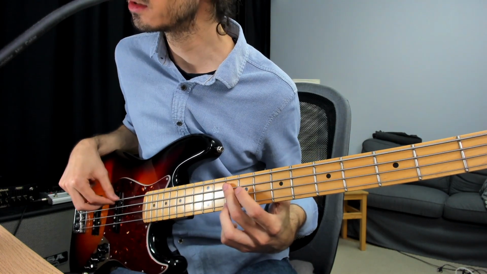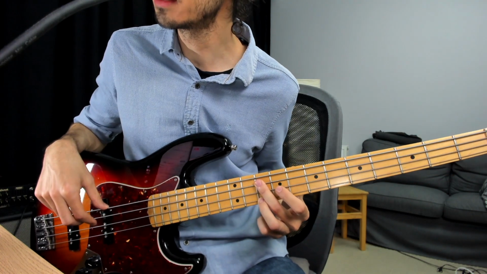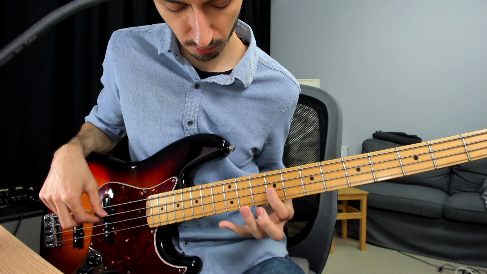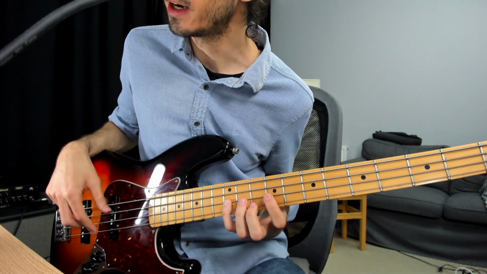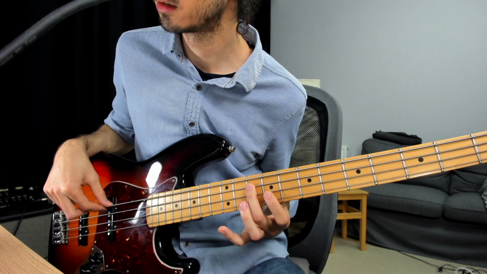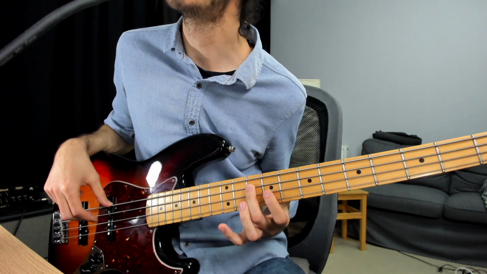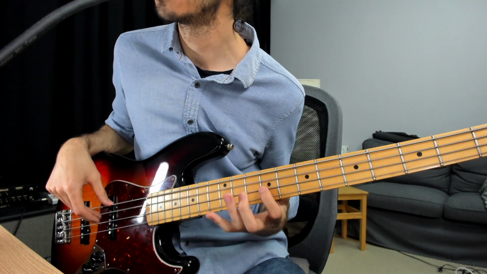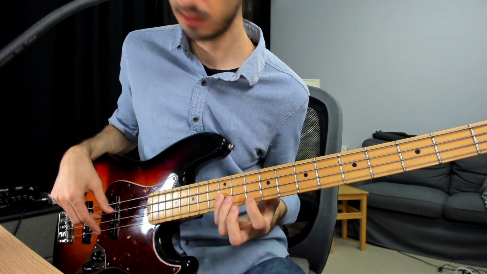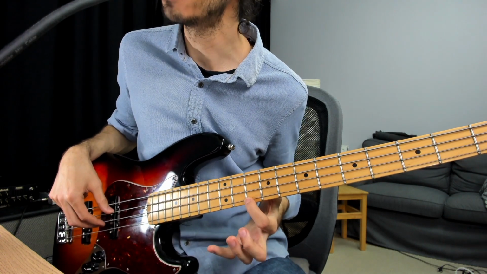That minus 7th note with the major triad forms the structure of a dominant chord, which is basically the major triad with minus 7th on top.